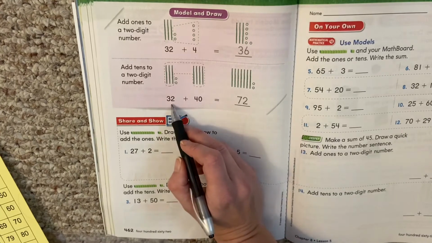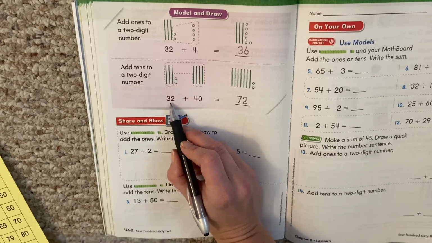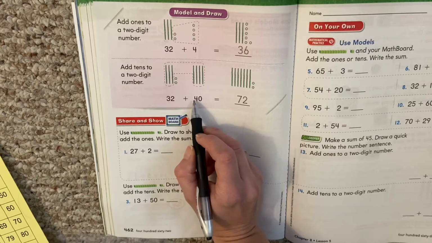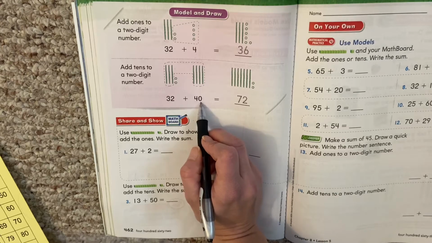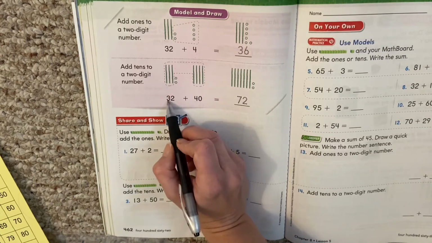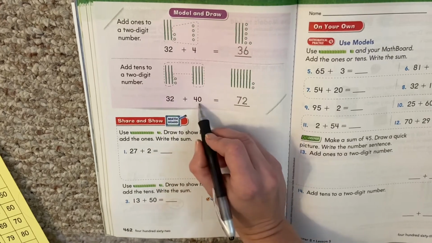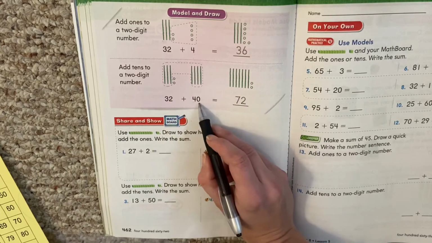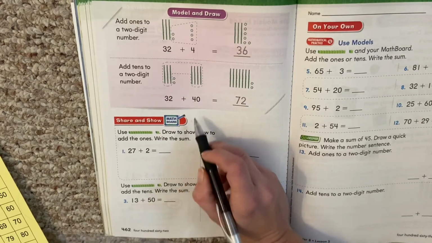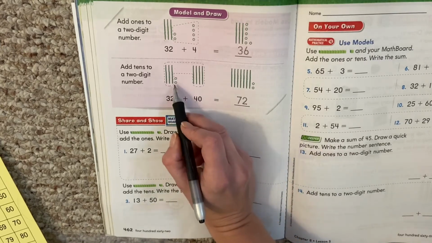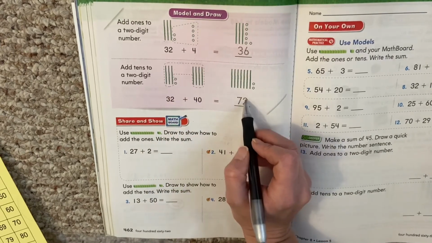Okay. Then down here, whoa, bigger numbers. Here is 2-digit numbers. This is a 2-digit number. And look, instead of 4, it's 40, right? So now it has a 10 in it. So here's our 32 again, 32. And here's our 40, 4 10s. There's no 1s in this number, is there? No. So now we have to put them together. Well, we only have 2 1s, right?